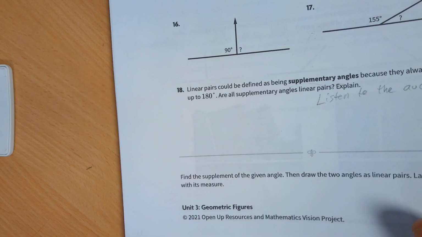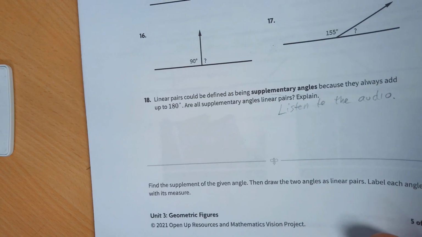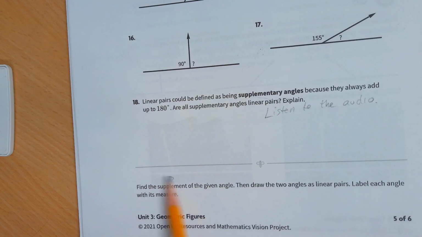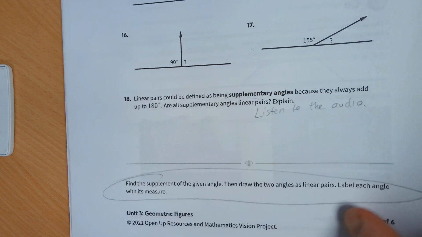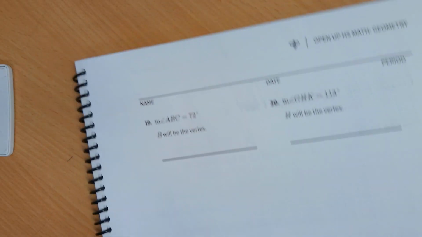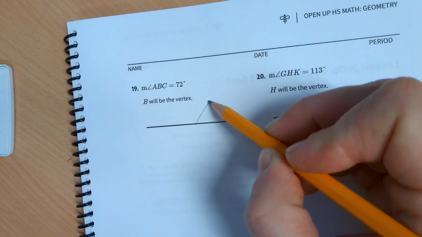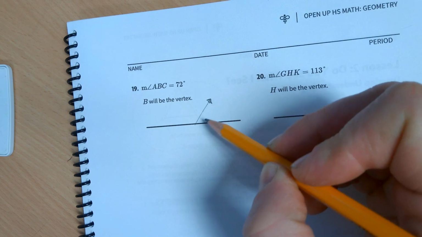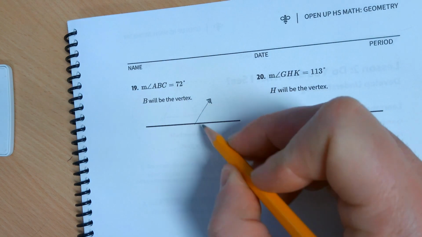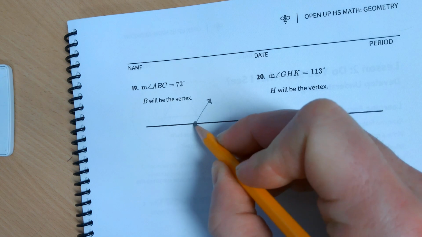What are the instructions here? Find the supplement of the given angle, then draw the 2 angles as linear pairs, label each angle. I guess we should do one of these. This is different enough than anything we've done so far. B will be the vertex.